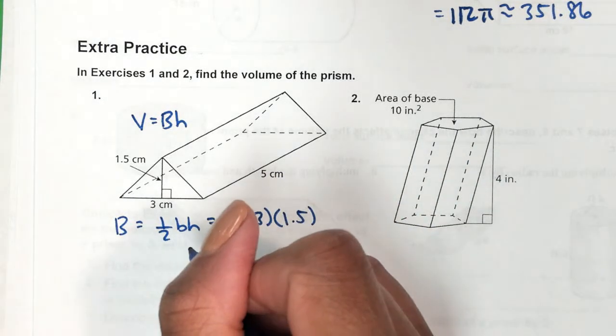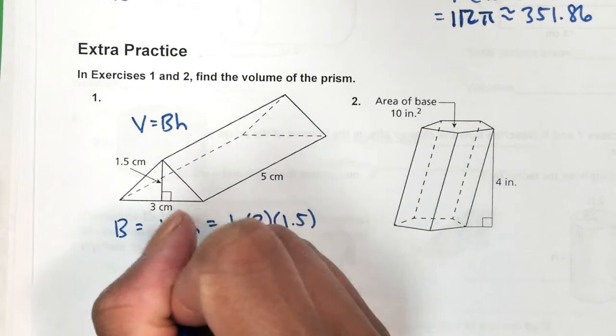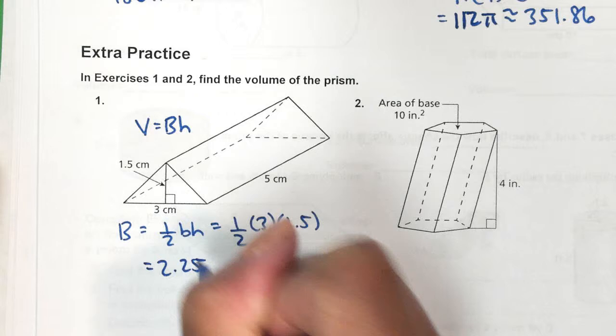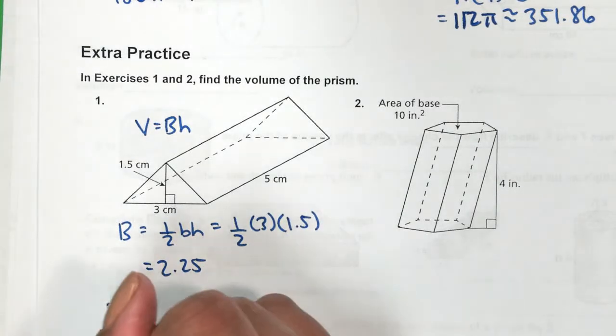So plugging that all in, we have 3 times 1.5, and then divided by 2, you end up with 2.25. So 2.25 is the base area, and now we have to multiply it by the height.